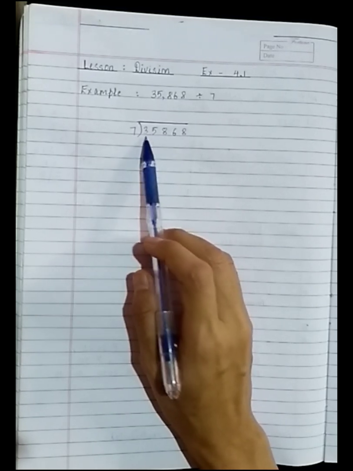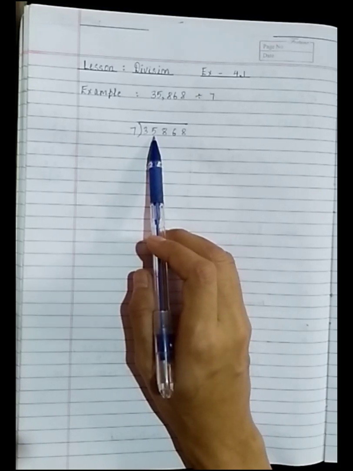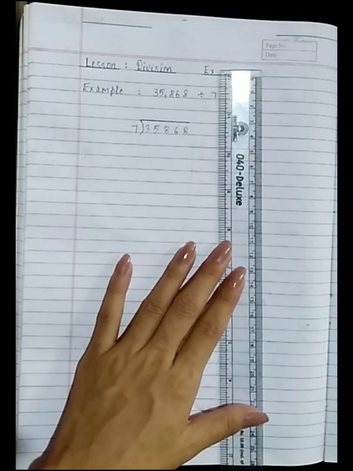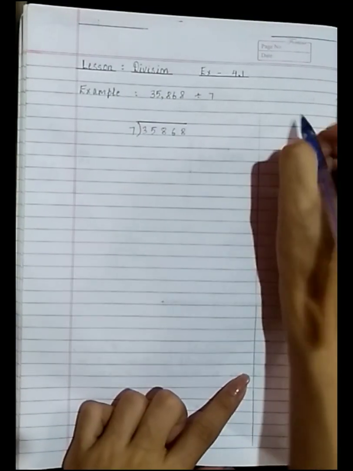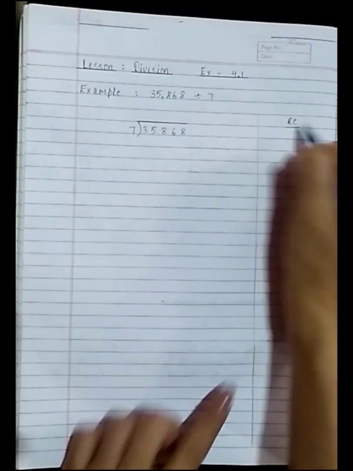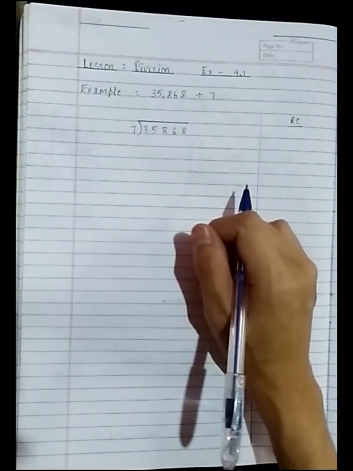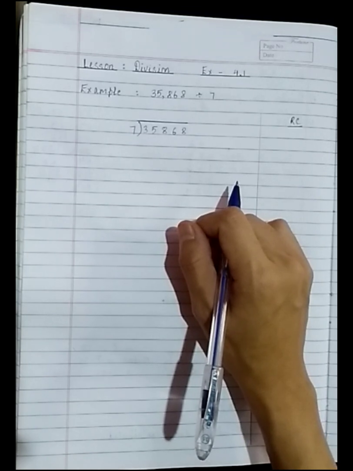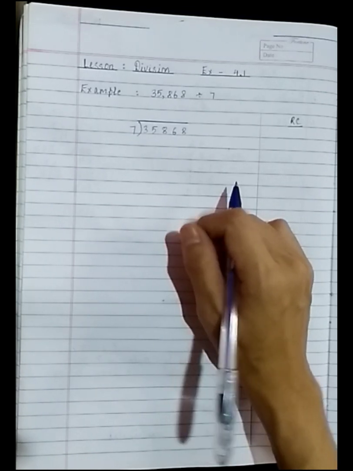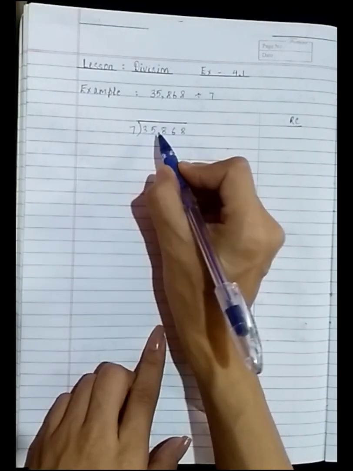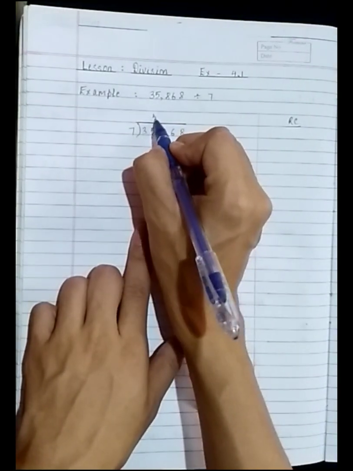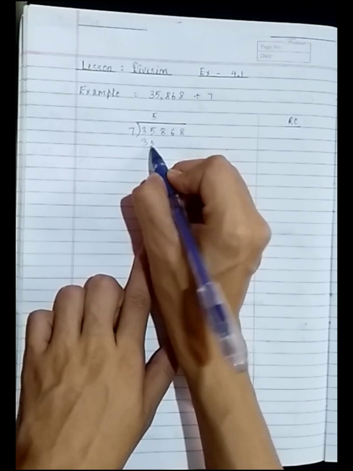So we have 35. So let's see whether 35 is in a timetable of 7. Draw a rough column and write RC. 7 1 is 7, 7 2s are 14, 7 3s are 21, 7 4s are 28, 7 5s are 35. So we have 35 in the 7 times table. So we will write 5 here and write 35.